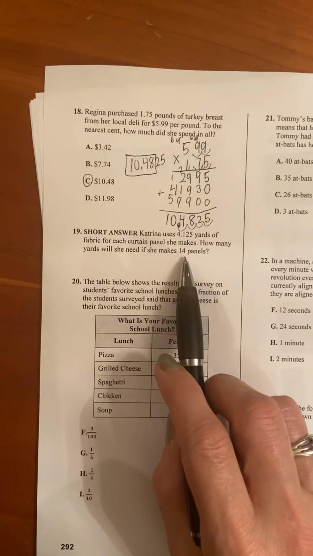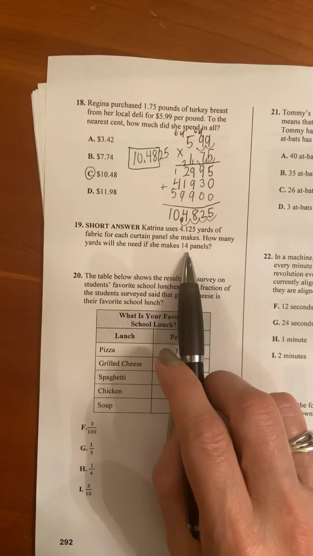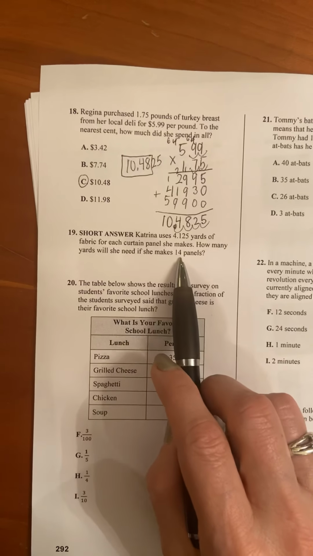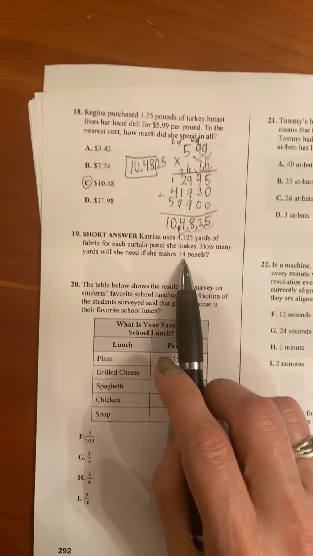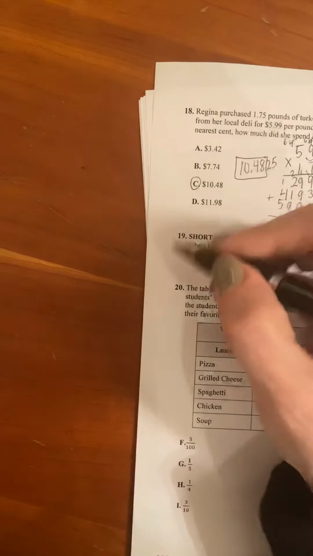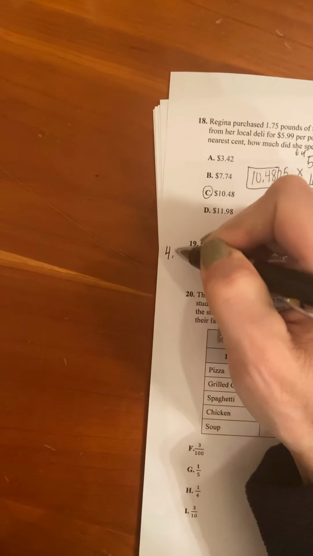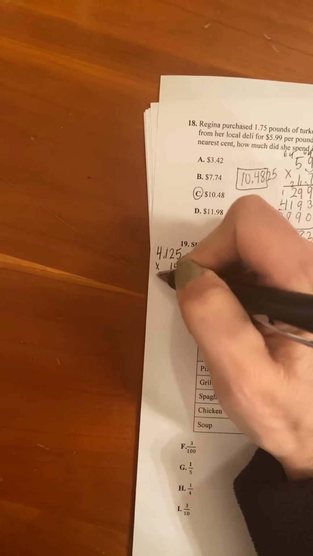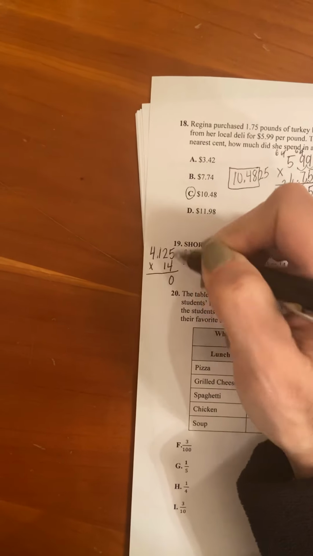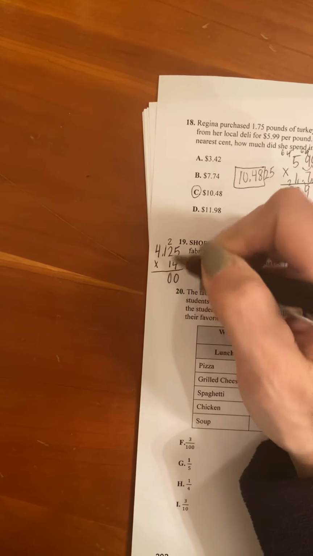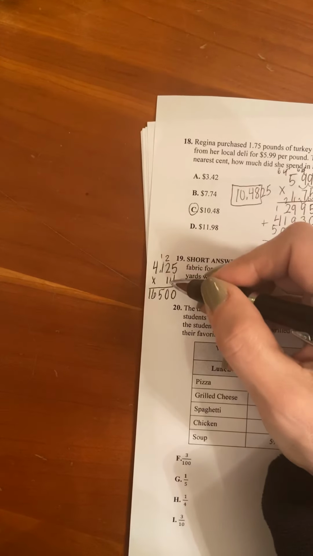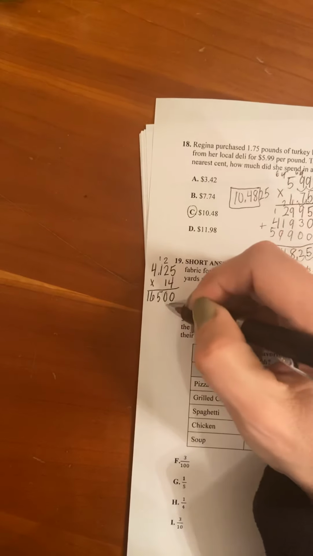How many yards for 14 panels? So 4.125 for one. How much for 14? It's just multiplying again. So 4.125 times 14. Okay, so I did the 4. Now I'm going to put the 0 and multiply the 1.